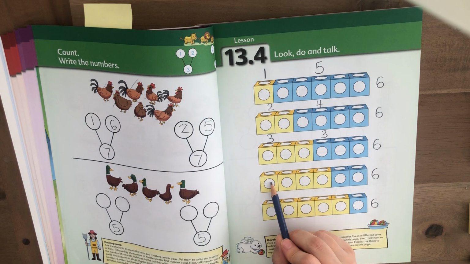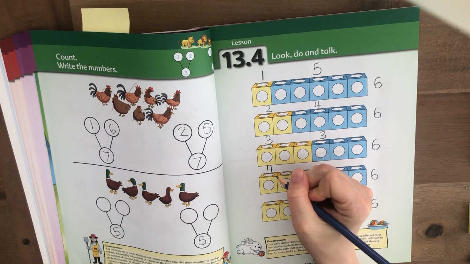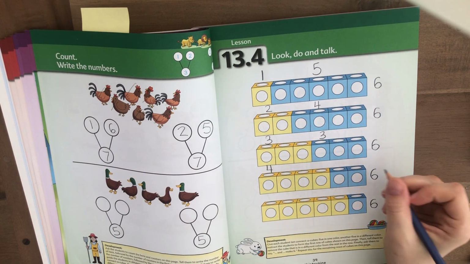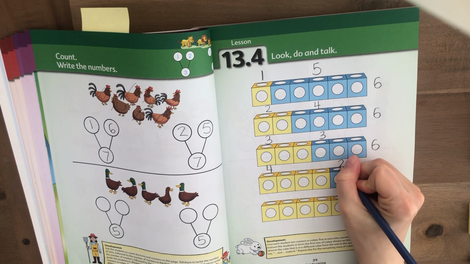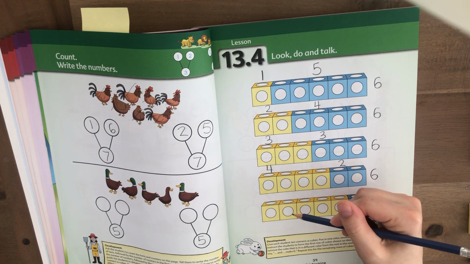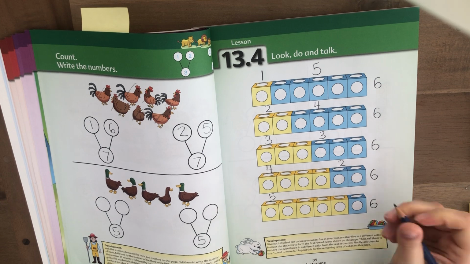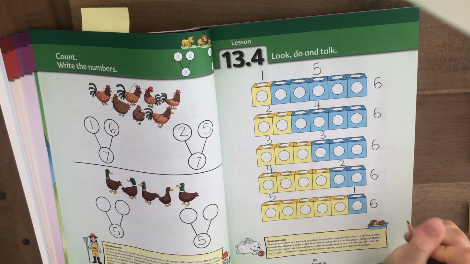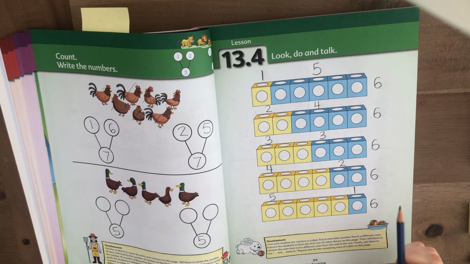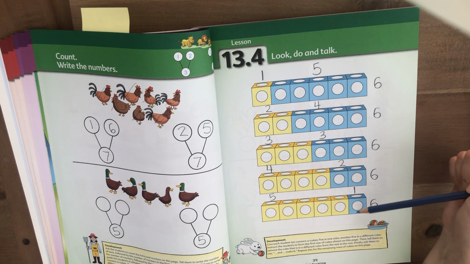Okay, next row. 1, 2, 3, 4 yellows. 1, 2, 2 blue. And the last one. 1, 2, 3, 4, 5 yellow. And 1 blue. Feel free to pause the video if you need to catch up. Once you're done, let's move on to the other page. But let's remember all these cool ways to make 6. We're going to need that.